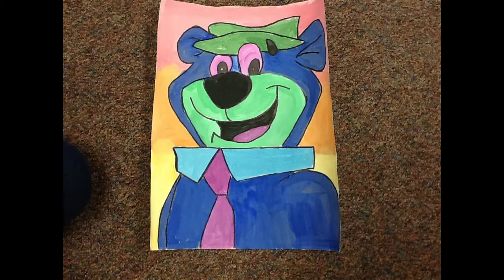Bright and unusual colors would be for the Yogi Bear. His body is blue and his tie is purple, and his tongue is purple too, and his eyes are purple, and his face is green too. The background is a blend of red, orange, and yellow.